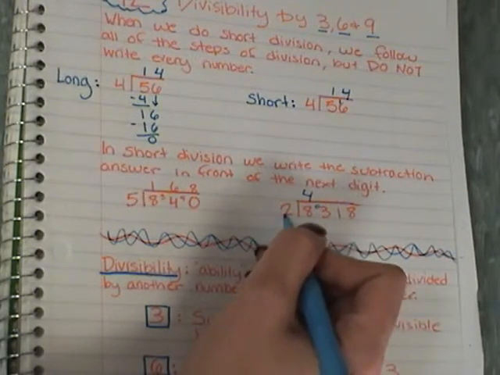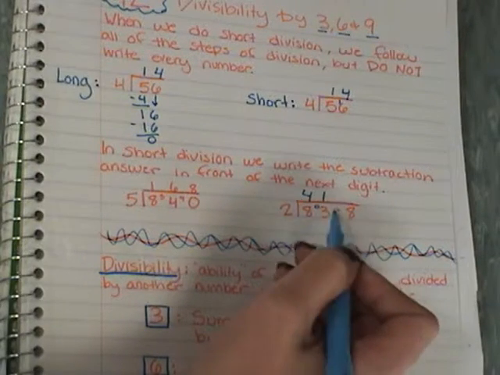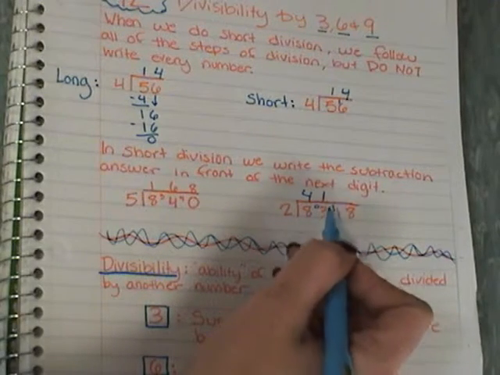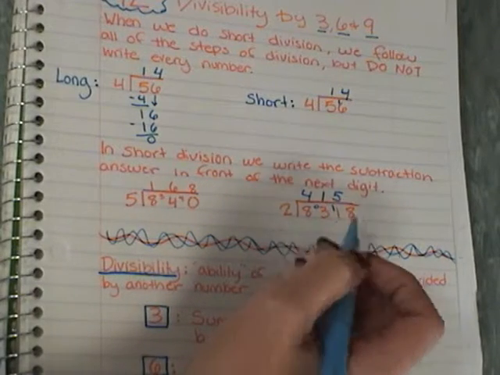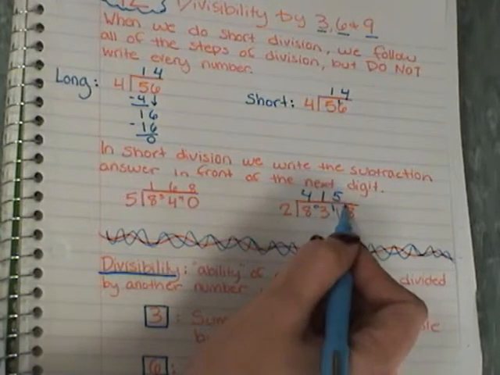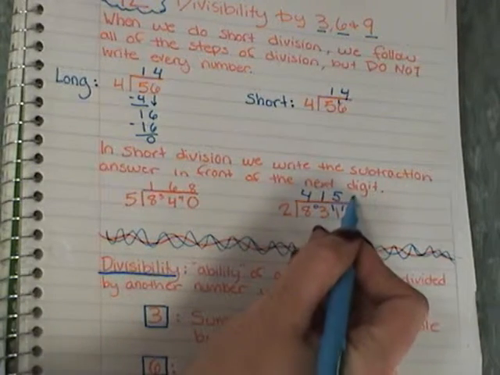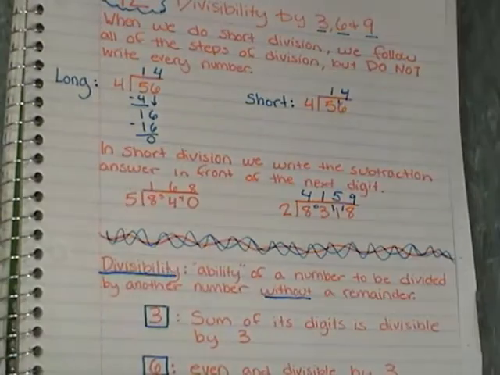Now I say, how many times does 2 go into 3? 1. 1 times 2 is 2. 3 minus 2 is 1. Now I ask, how many times does 2 go into 11? 5. 5 times 2 is 10. 11 minus 10 is 1. How many times does 2 go into 18? 9. 9 times 2 is 18. 18 minus 18 is 0.